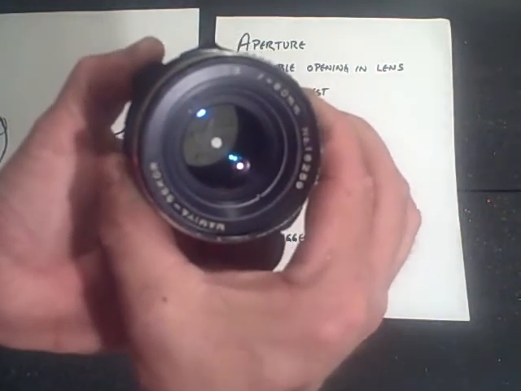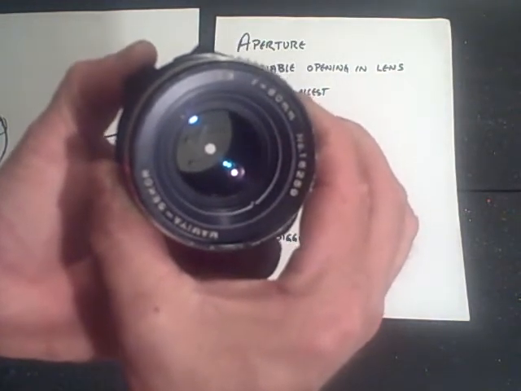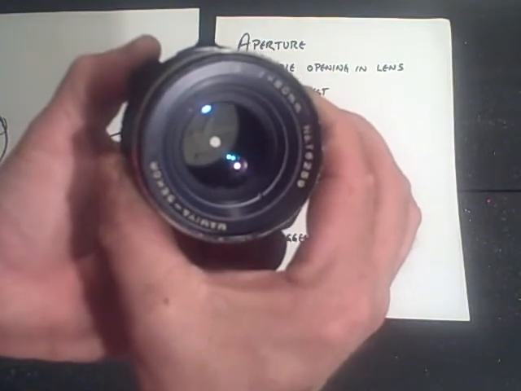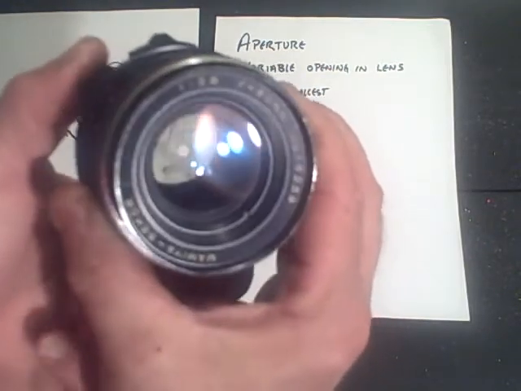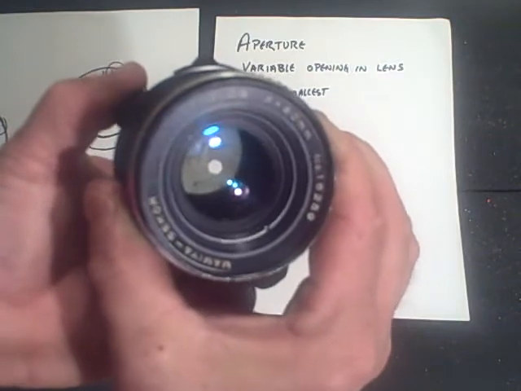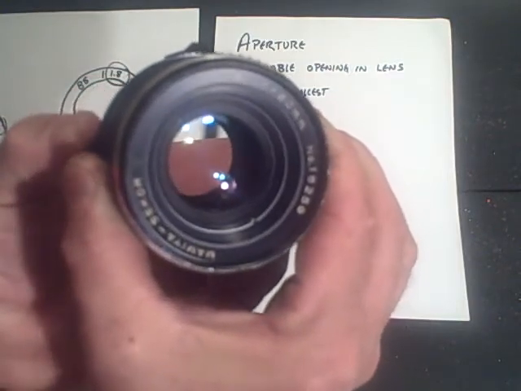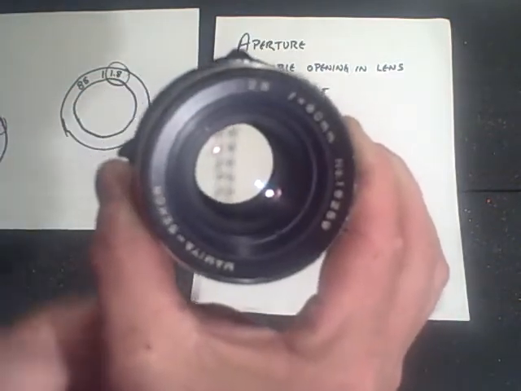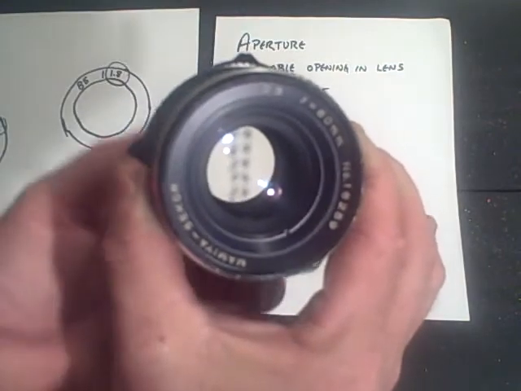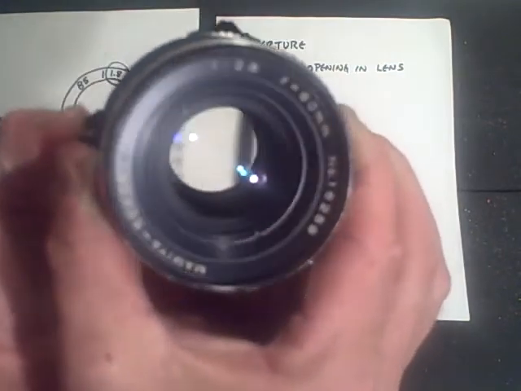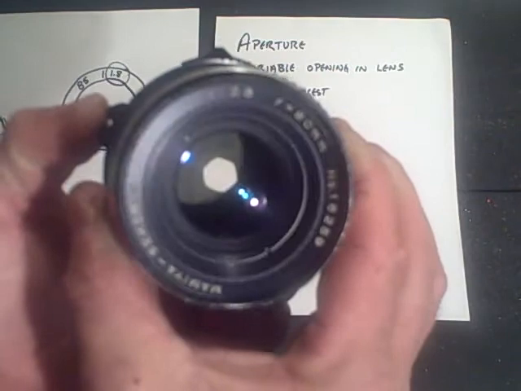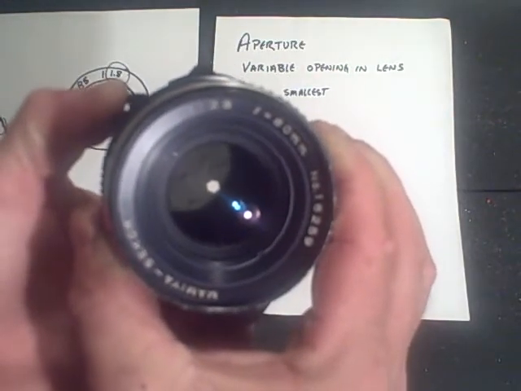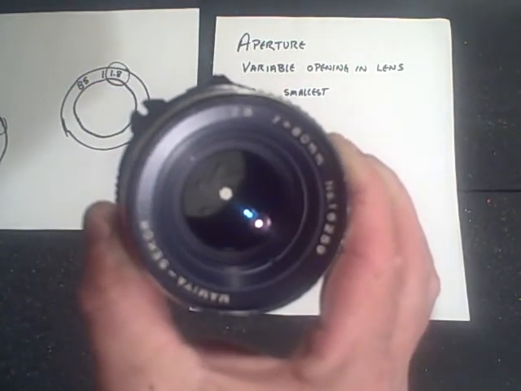Each click is an f-stop. So right now the lens is set at f22. You see the little tiny hole? We're going to move it until it clicks all the way out to 2.8, which is the biggest hole. And then to close it down, it clicks all the way back down to f22.